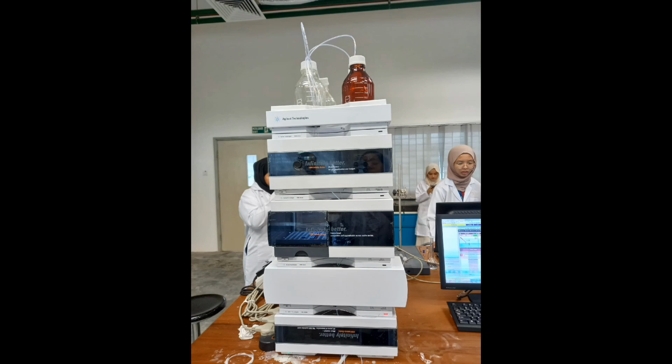In HPLC with RID, the refractive index detector is particularly useful for compounds that may not have strong UV absorbance, as it detects changes in refractive index caused by sample elution. When working with RID, it's important to optimize the chromatographic conditions, including the choice of stationary phase, to achieve the best separation and sensitivity for the targeted analytes in the sample.